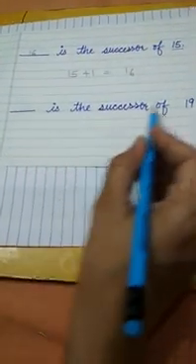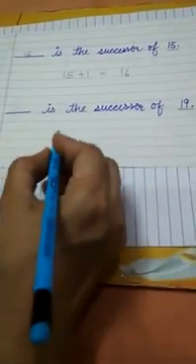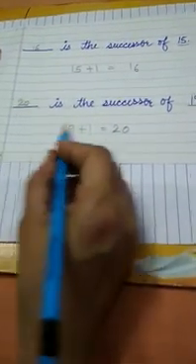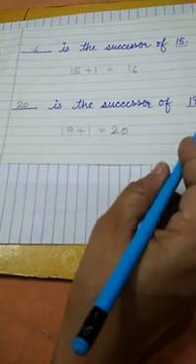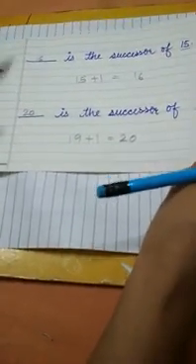Dash is the successor of 19. As we know, the number is 19. So, 19 plus 1 is equal to 20. So, 20 is the successor of 19. I hope you all understand what we call successor.